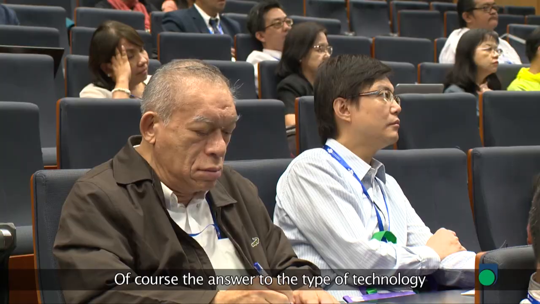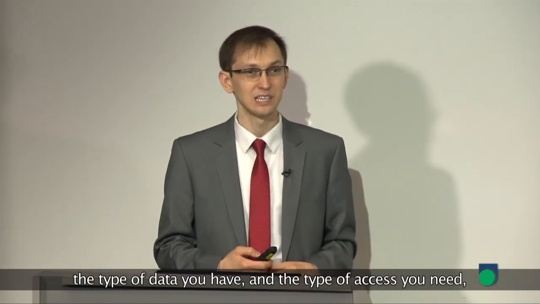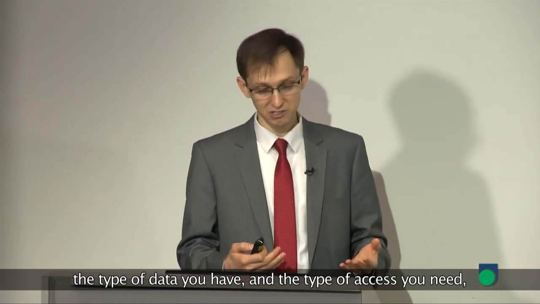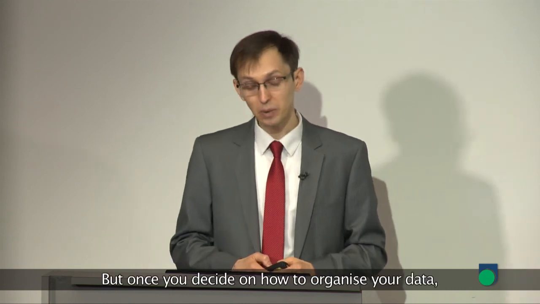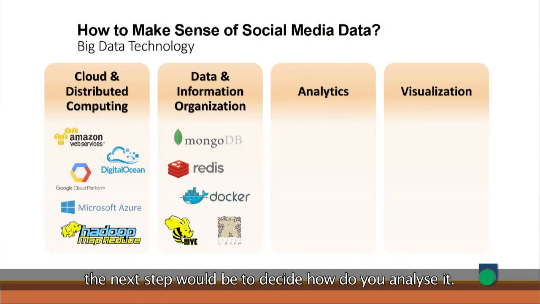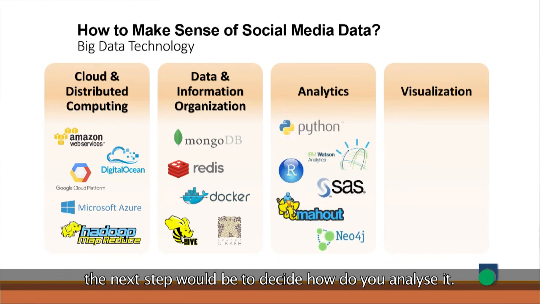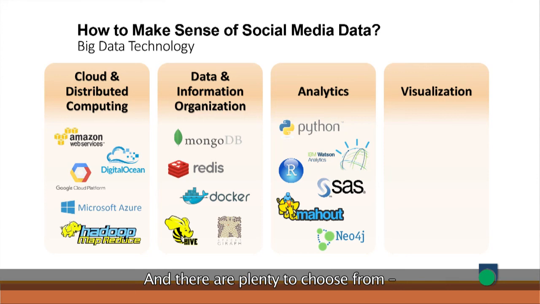Of course, the answer and the type of technology you're going to use in your case will depend on the type of data you have and the type of access you need, how often you're going to read and write to that particular database. Once you decide on how to organize your data, the next step is to decide how you analyze it. What are the analytical tools and techniques you're going to use? And there are plenty to choose from.